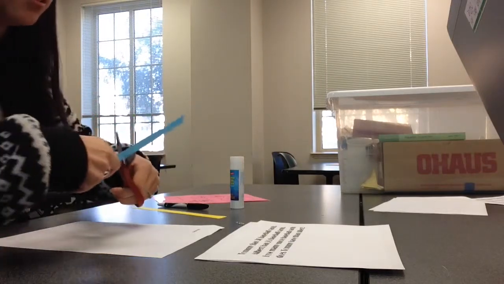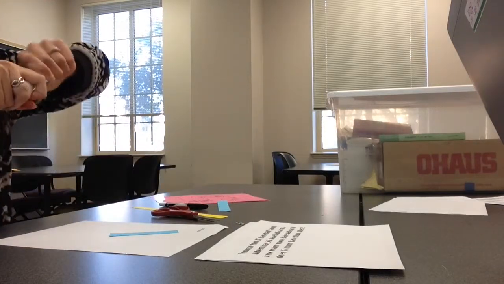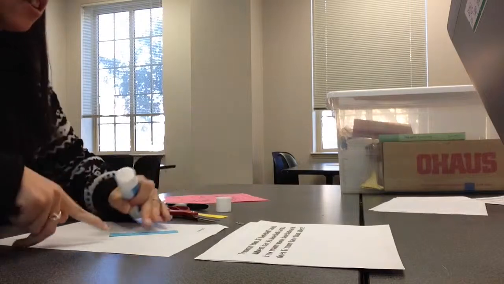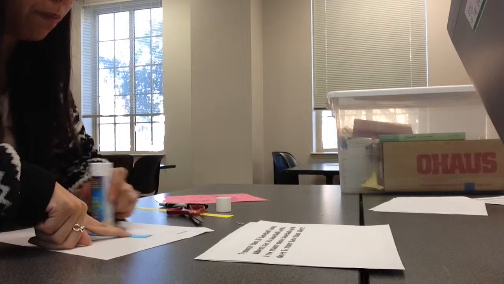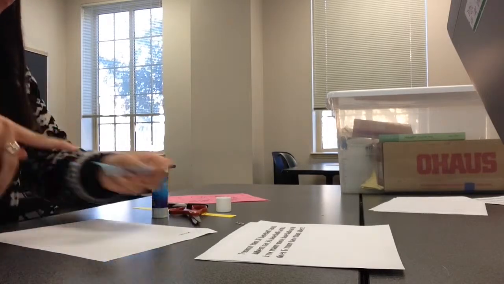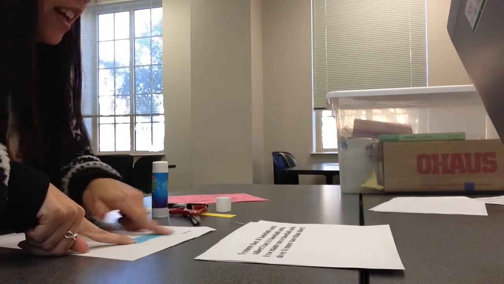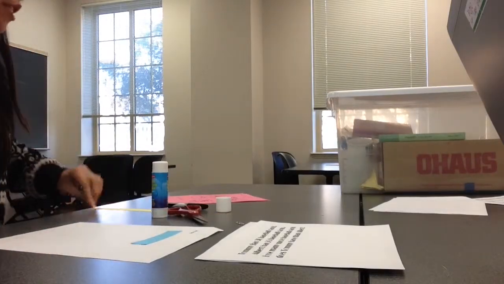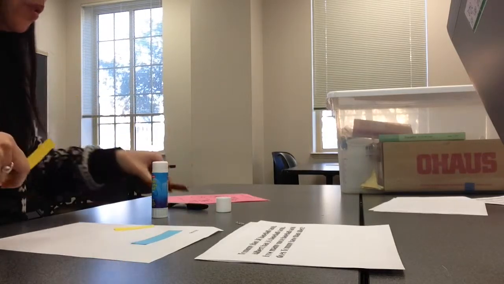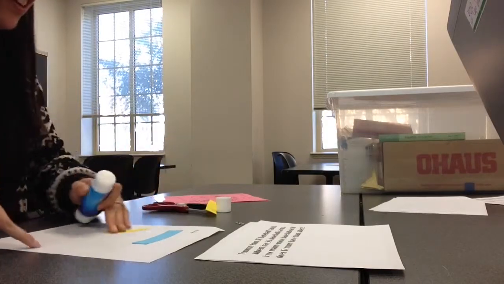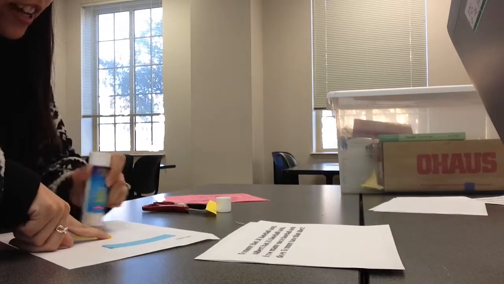So I'm just going to cut out and glue Tommy's baseball cards on this paper. Okay. And then we're also going to glue Albert's. And we know that Albert has less baseball cards than Tommy. So we're going to show that with a different color and a smaller sized piece as well.